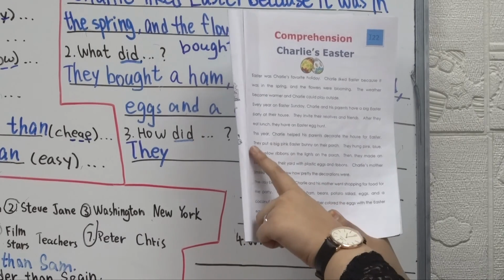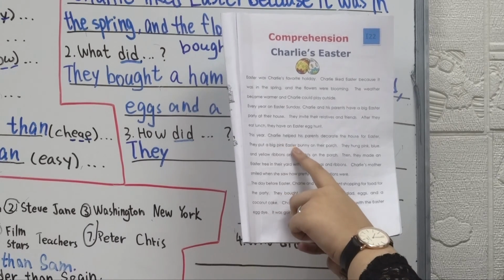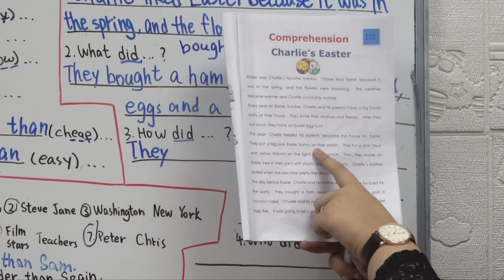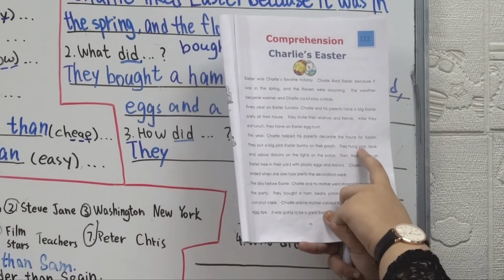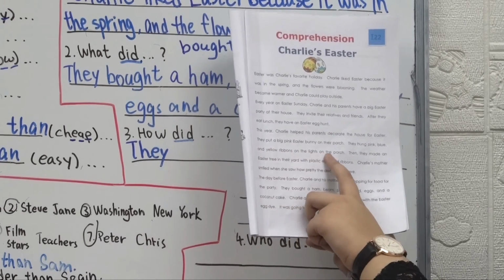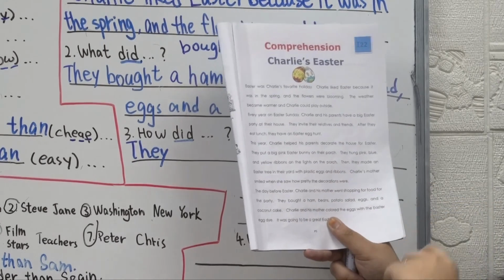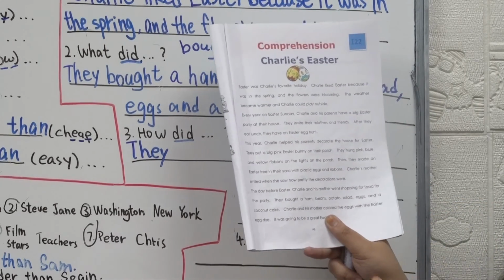Okay. They put a pink Easter bunny on their porch. They hung pink, blue, and yellow ribbons on the lights on the porch. Wow, this is the answer, right? So please write it.